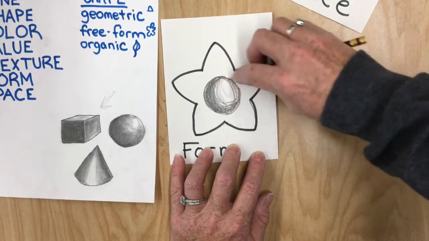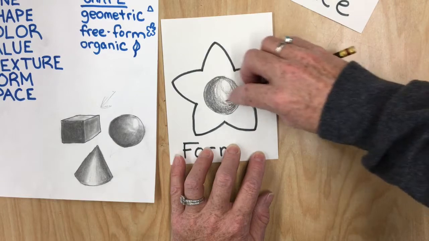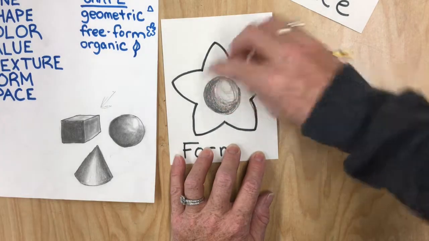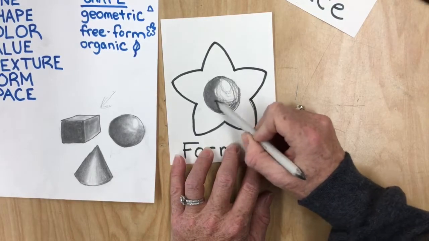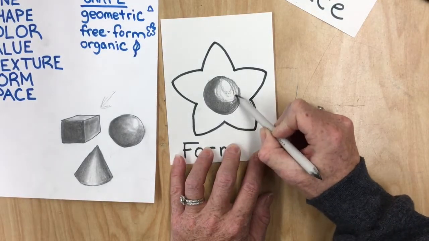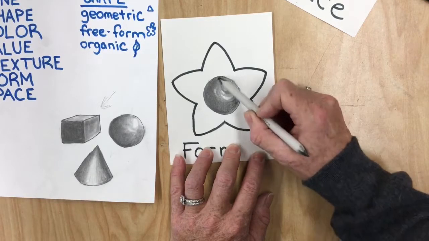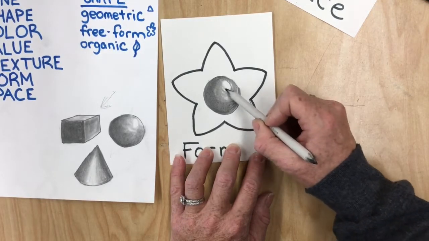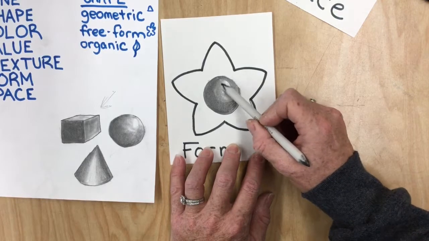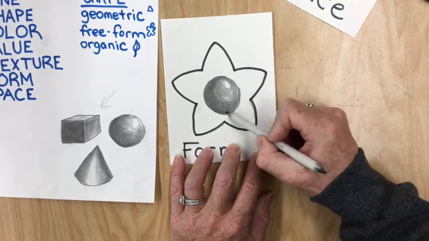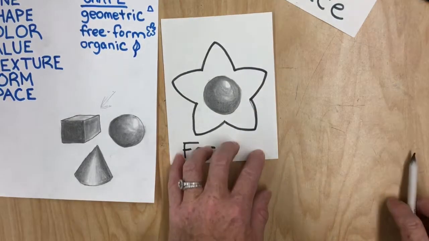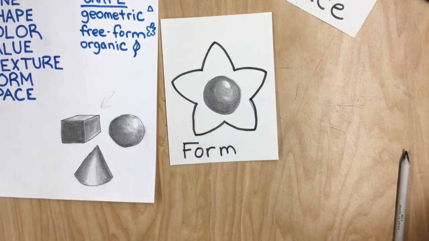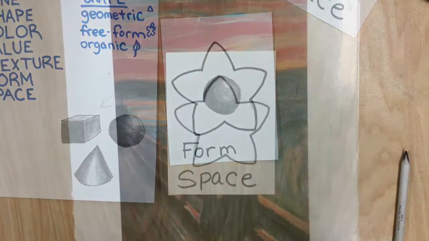And I'm trying to get lighter and lighter as I get up to the top right. And then I'm going to take my blending stump and blend the graphite so it's nice and smooth. And as it gets up to the top, we want it to get lighter and lighter. And I'm going to leave this little part white because that is the reflection of the light, and it makes it kind of look shiny. So there's my sphere. So draw any object and shade it so it looks three-dimensional.